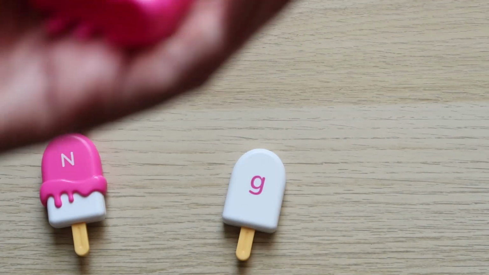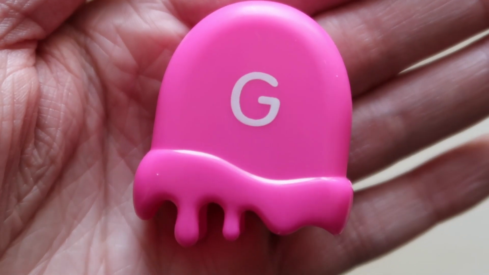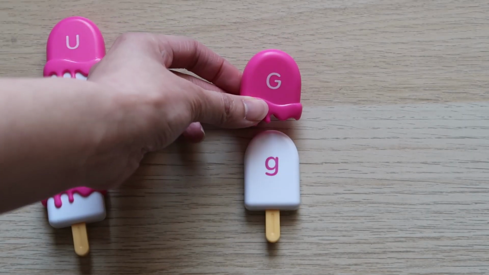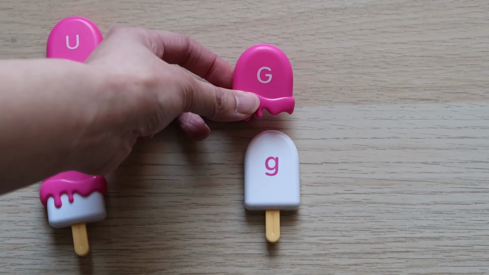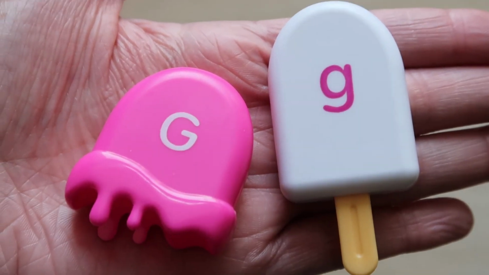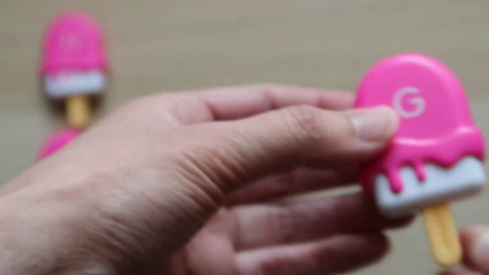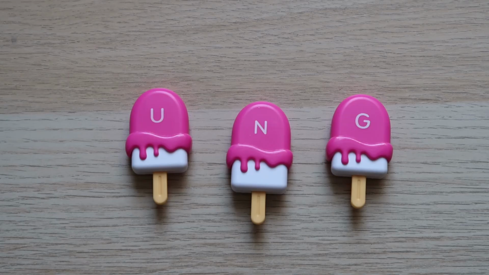Let's take a look at our last letter. This is the uppercase letter G. Let's look for the lowercase g. We have 1 more bar right here. Let's see if that has the lowercase letter g. It is. It's a lowercase letter g. We found the last pair. We have an uppercase letter G and a lowercase letter g. Let's go ahead and put them together. We did it! Great job, friends! You found all the pairs. Now, let's go ahead and put all the letters in alphabetical order.